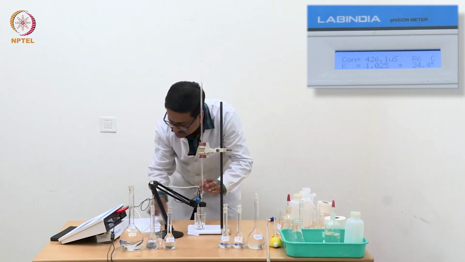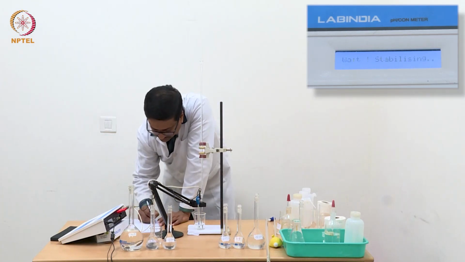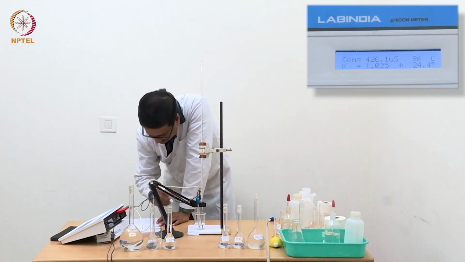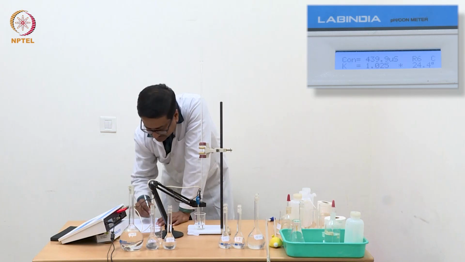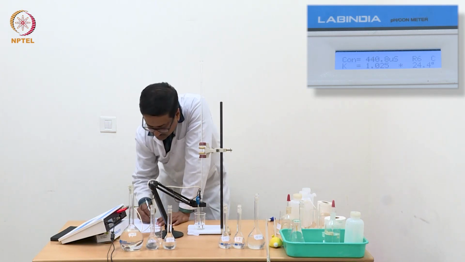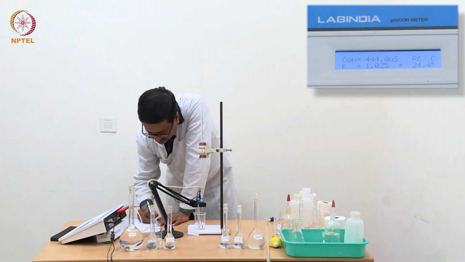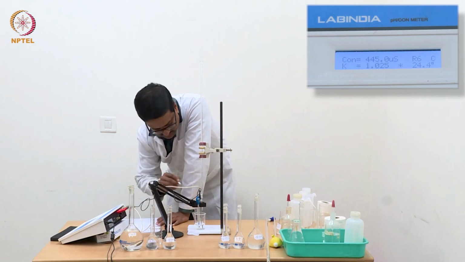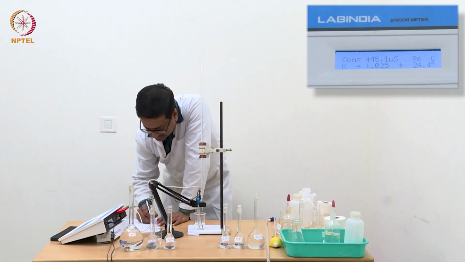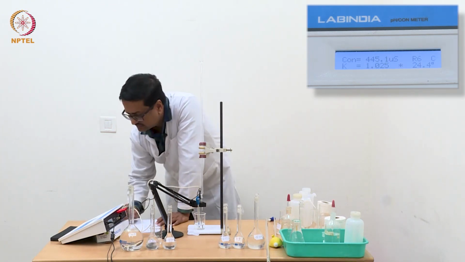What is happening at this point is that ammonium chloride is getting hydrolyzed and producing ammonium hydroxide and HCl, and we are then neutralizing that HCl using NaOH from the burette.